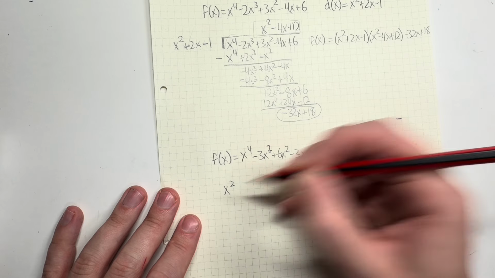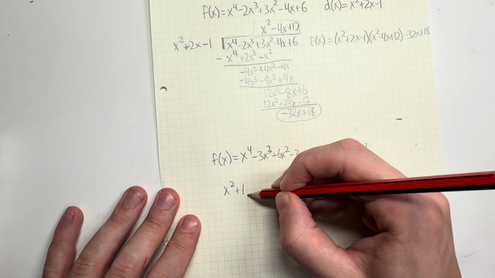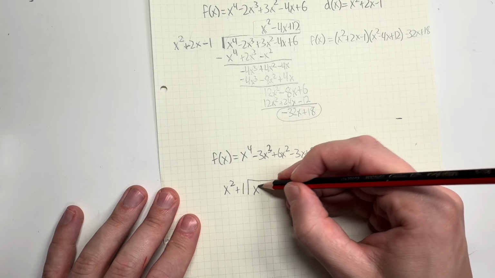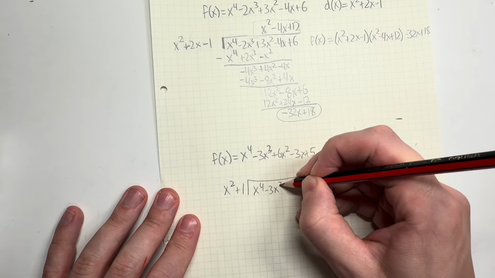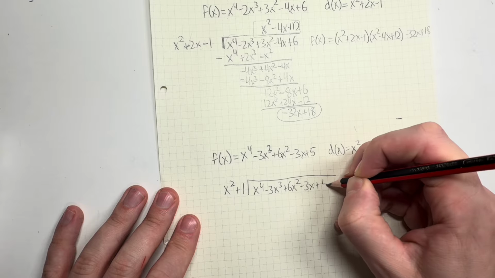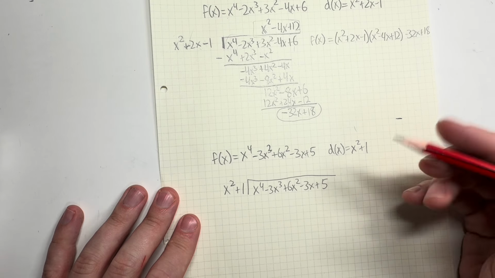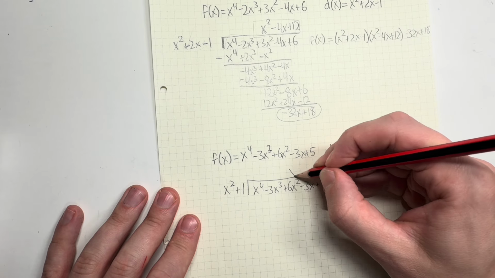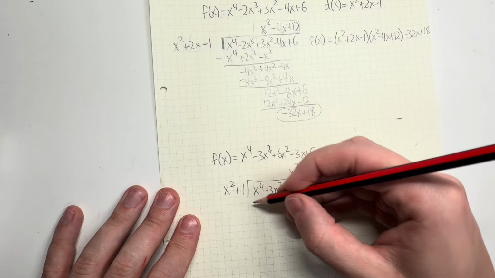Notice this one is going to be a little different because we're missing an x term. We'll see how that affects things later. But right now, just begin by putting the dividend inside again, and let's go for it. X to the fourth divided by x squared. Multiply x squared times x squared is x to the fourth.